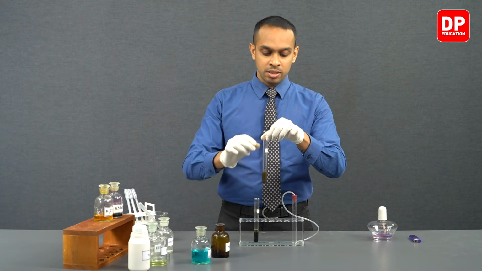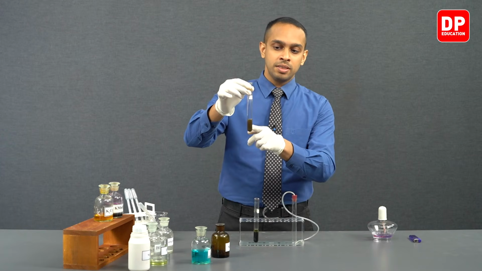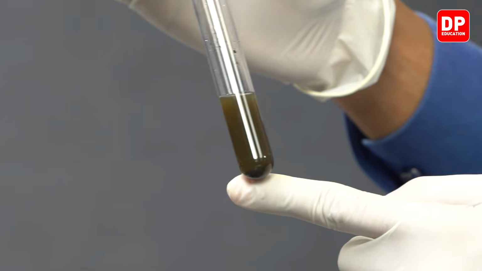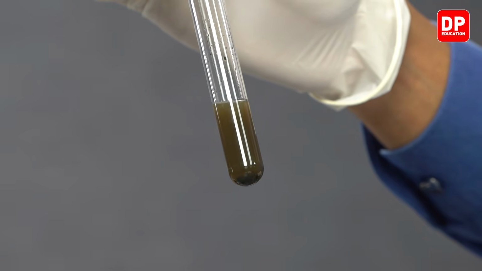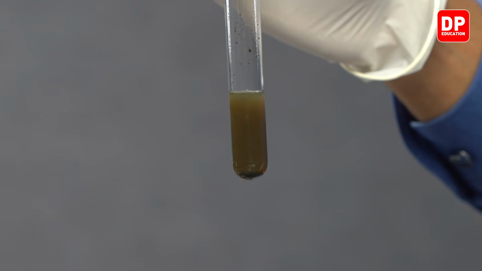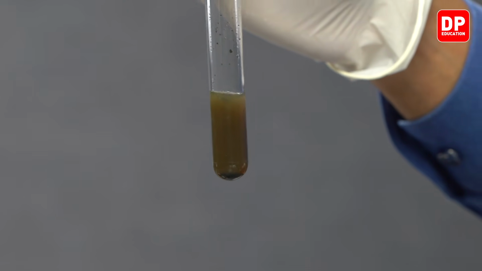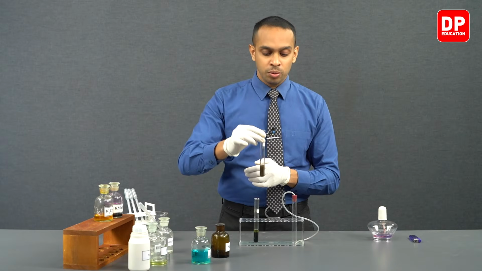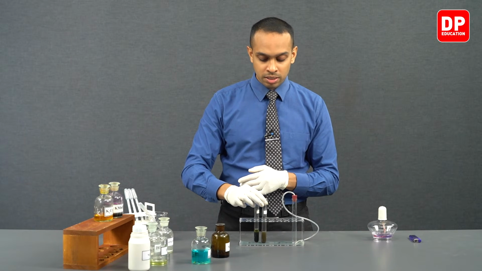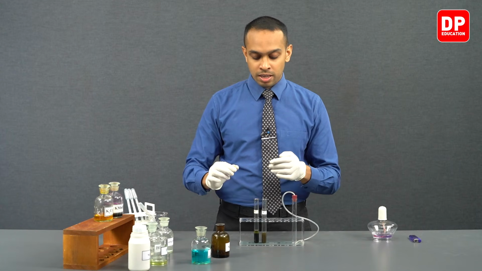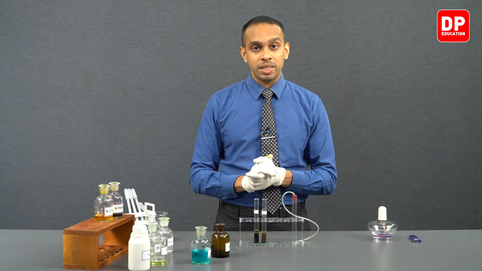And then in this test tube we have silver reacted with sulfide ions, and what you see over here is also the formation of black color silver sulfide precipitate, which is water insoluble and black in color. So you can use these two tests to identify the presence of sulfide ions in an aqueous medium.